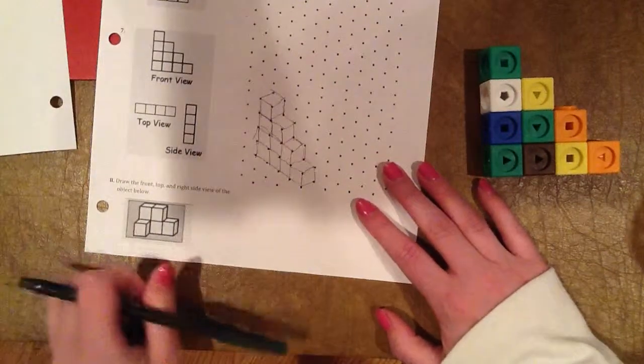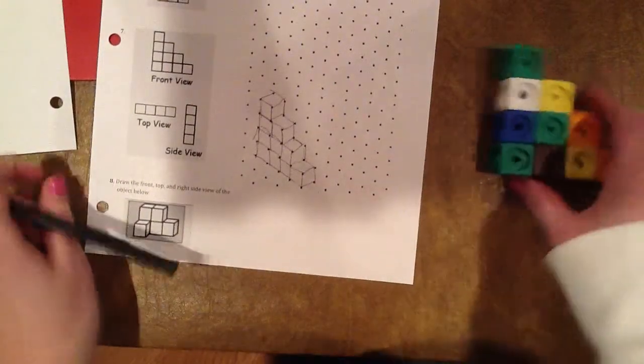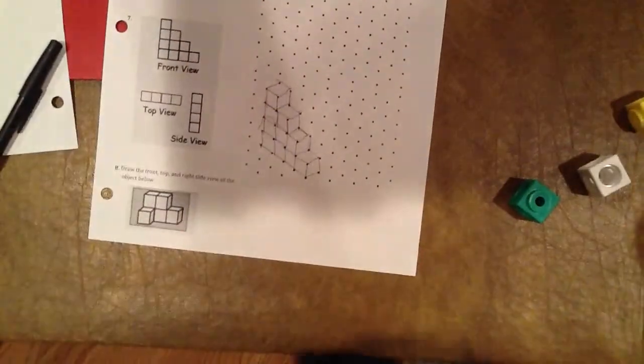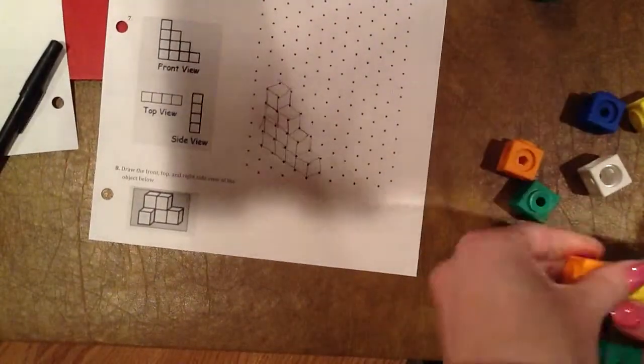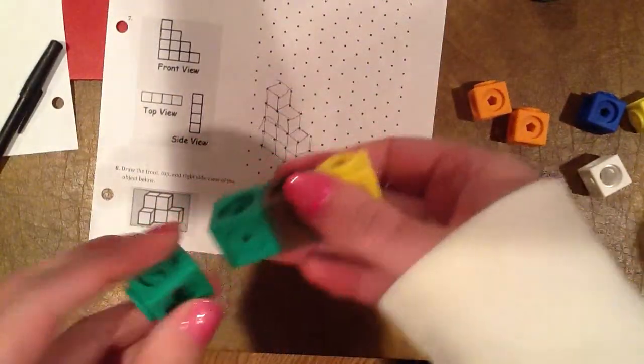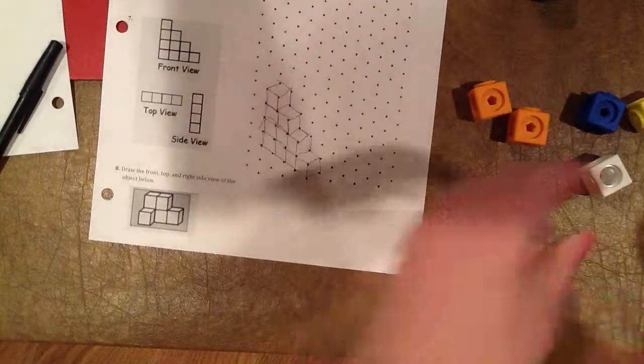Okay, of that box. So let's take a look. So for the front, you know what? Let's just build it with our blocks. I think that would help. So hopefully you're building it along with me. I notice that I have 3 on the bottom, and then I'm going to have 1 kind of coming out the side. And then it's going to be 2 tall.